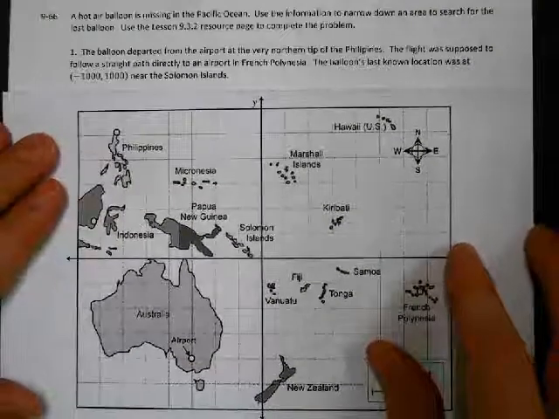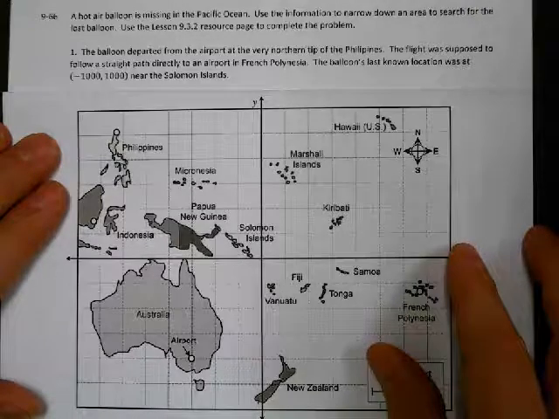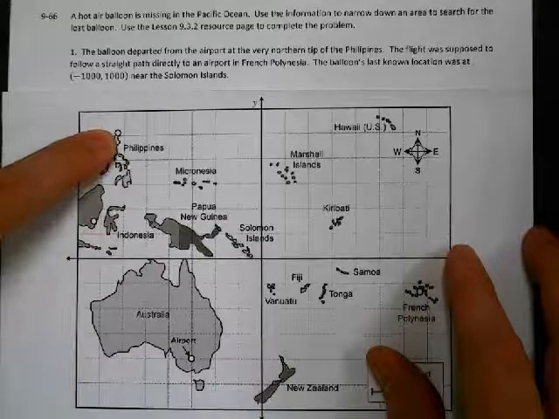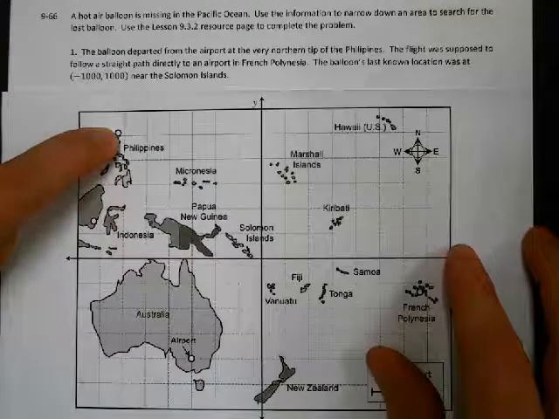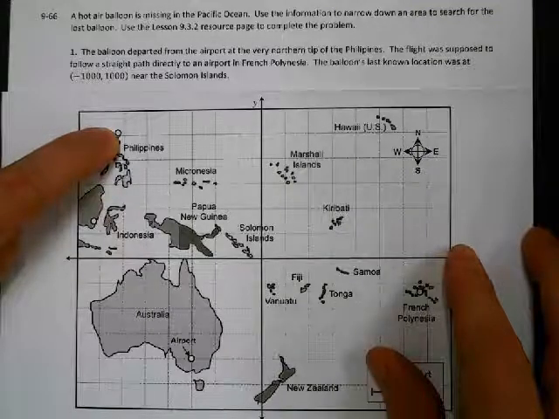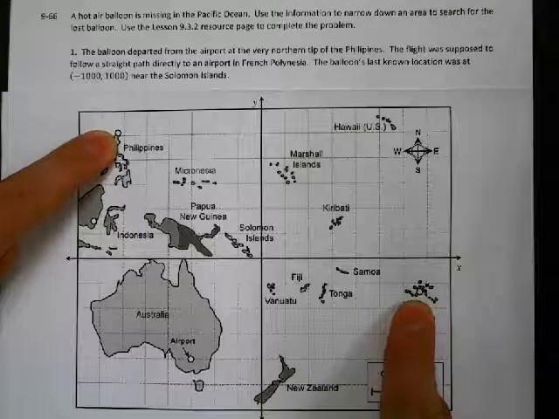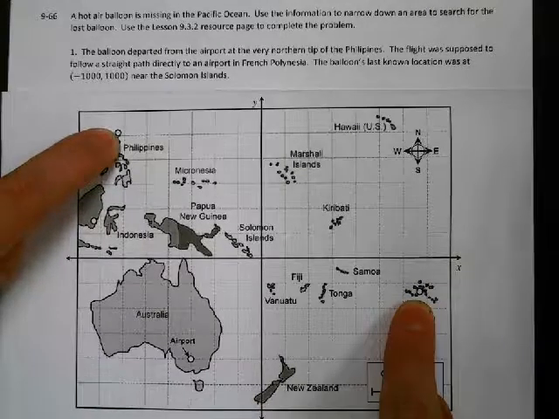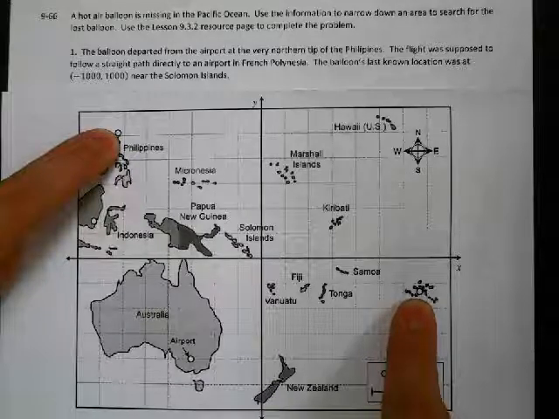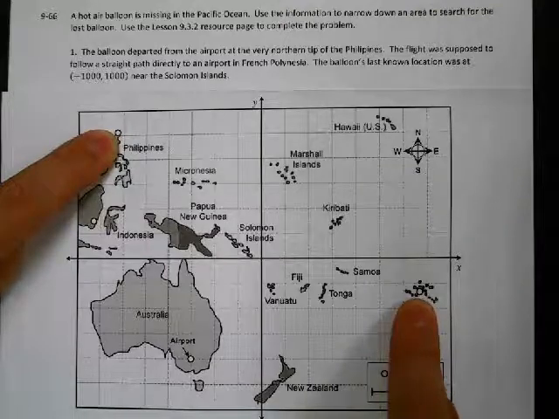First piece of information. The balloon departed from the airport at the very northern tip of the Philippines, so up here. So that's where it left. And it was supposed to follow a straight path directly to an airport in French Polynesia. So there's French Polynesia. That's the path it should have taken. So would we be surprised to find the balloon on that path? No, we wouldn't be surprised about that because that's where it was supposed to be.